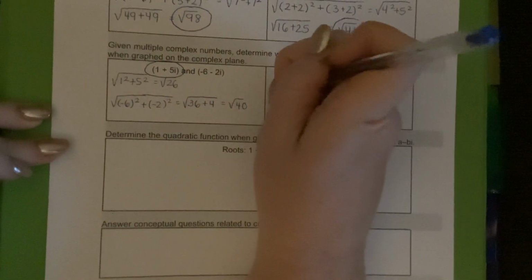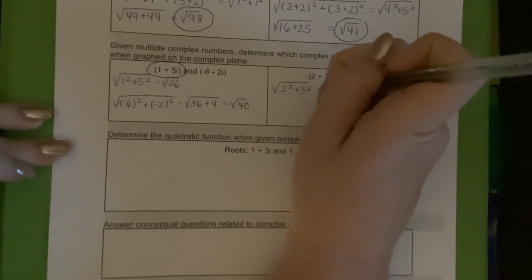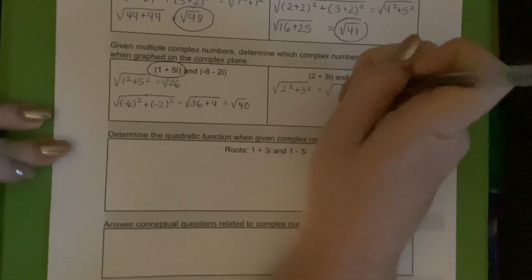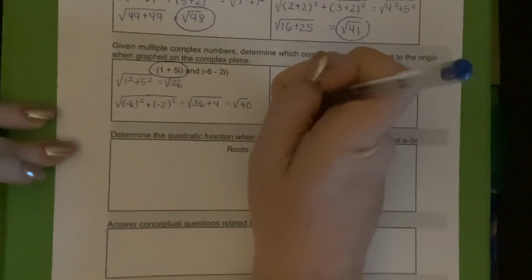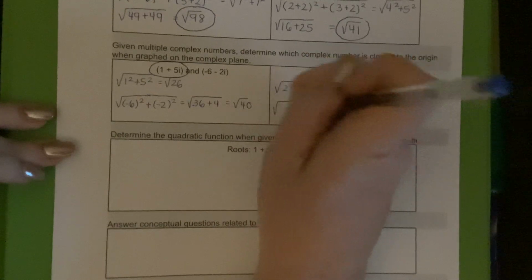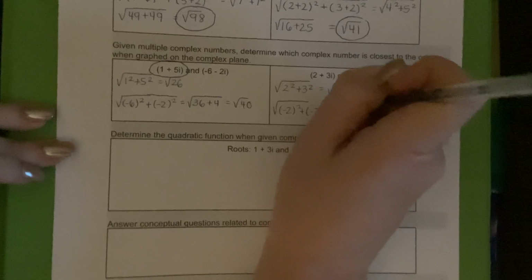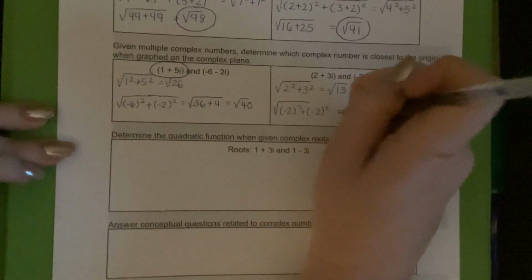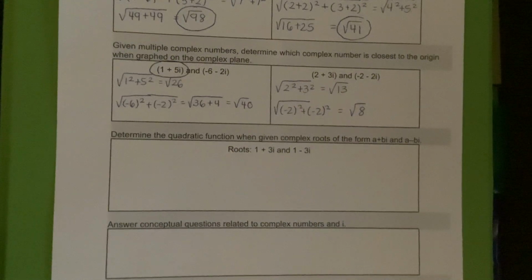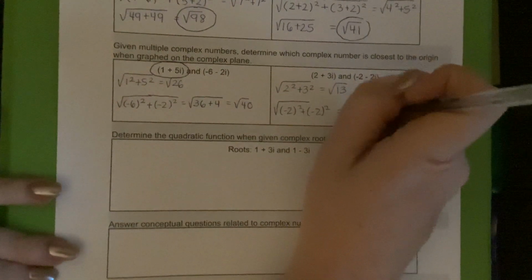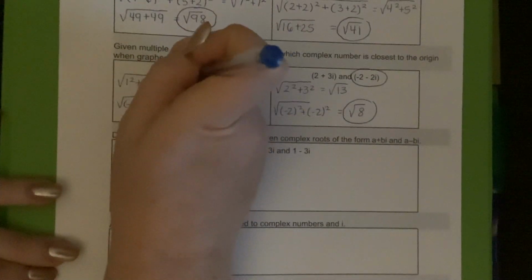Same thing over here. So this is going to be 2 squared plus 3 squared. This is going to be the square root of 13 because 9 plus 4. Over here, I have the square root of negative 2 squared plus negative 2 squared. That's 4 plus 4. That's going to be the square root of 8. All right, well, obviously this one's shorter. So this is going to be my shorter one of the two.